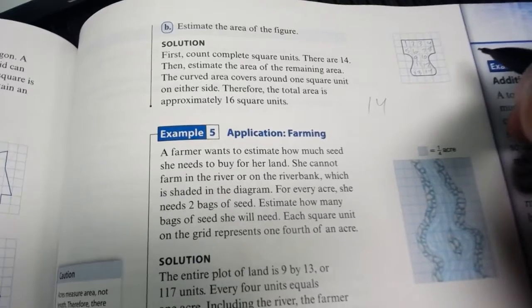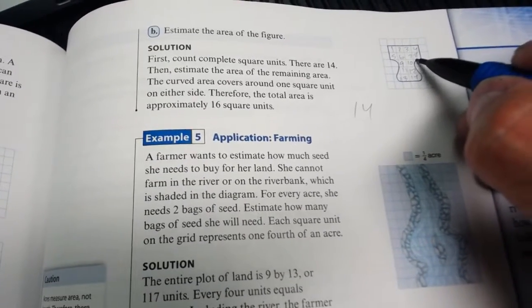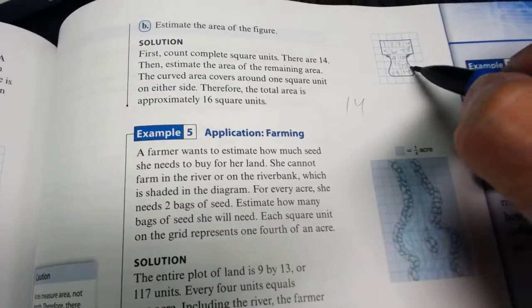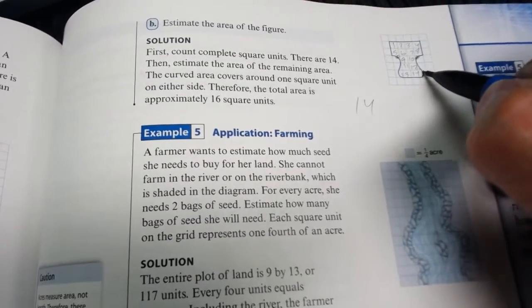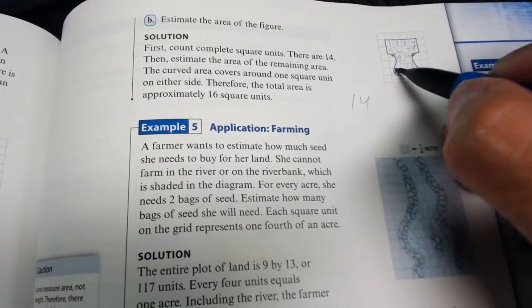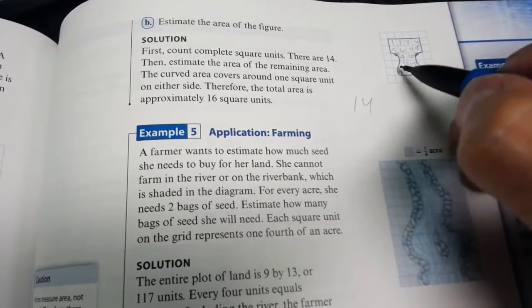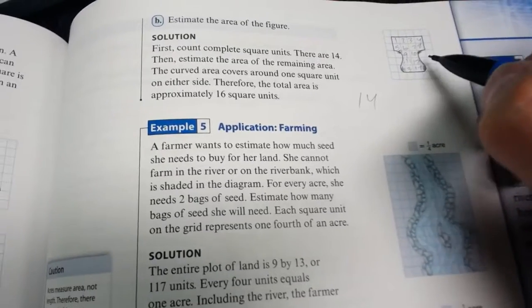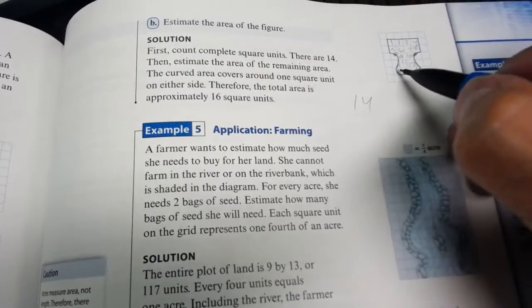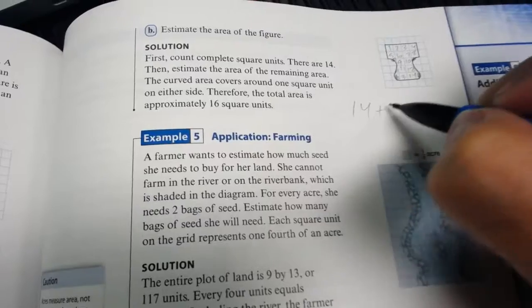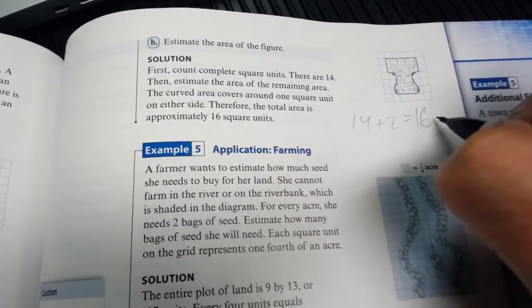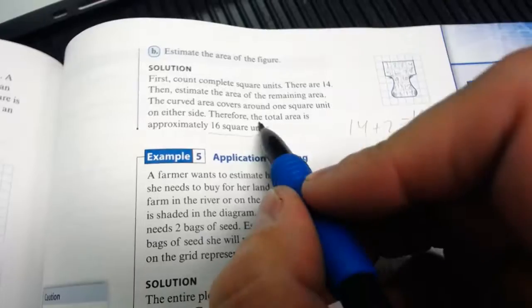Then I'm going to estimate what all these areas add up to be. Like, this is a pretty big area. That's almost 1 in and of itself right here. And so to me, those basically add up to be 2 square units. So I estimate that it's roughly 2, and we get 16 square units like we have here in the book.